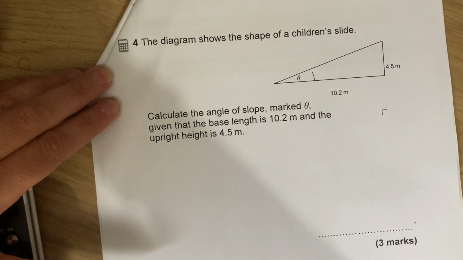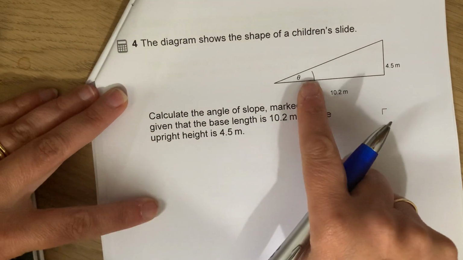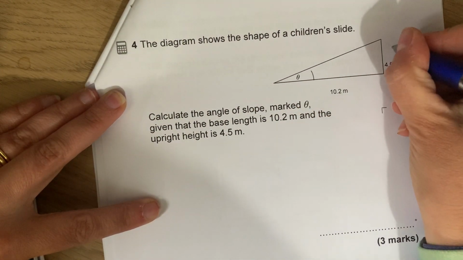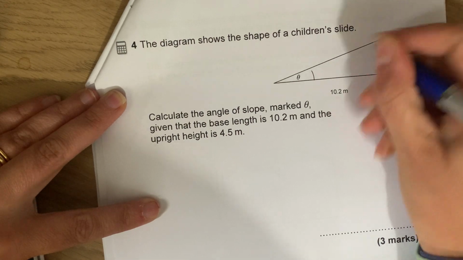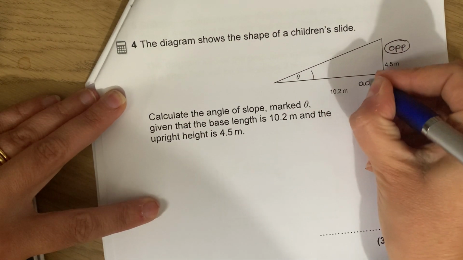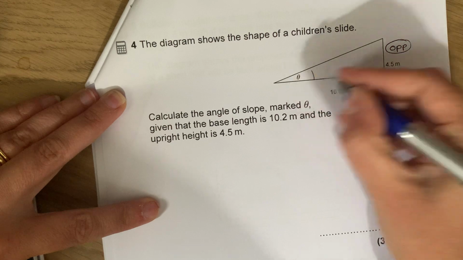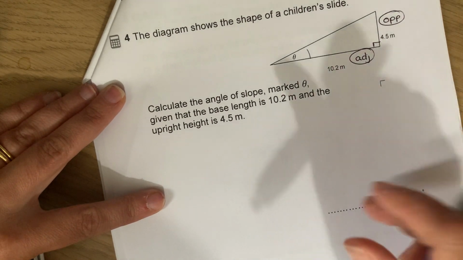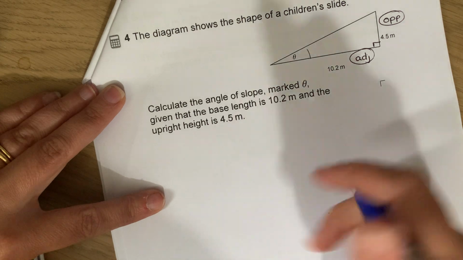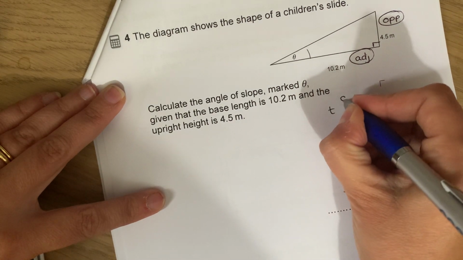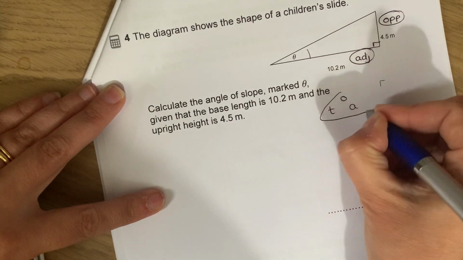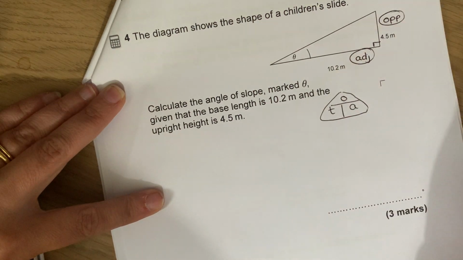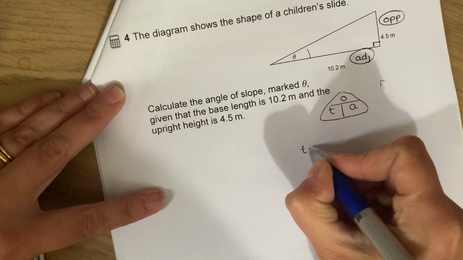So we've got a slide. We want to work out the angle here. So let's label our 2 sides. We know that this one's the opposite because it's opposite the angle in the question. This one's the adjacent because it's next to the angle in the question and it's not the hypotenuse. So we need to use tan. Okay, remember tan is this one here. Okay, so we're wanting to find the angle.